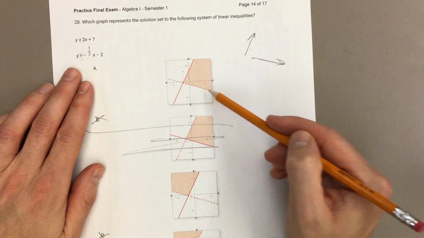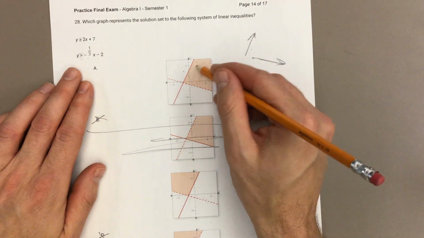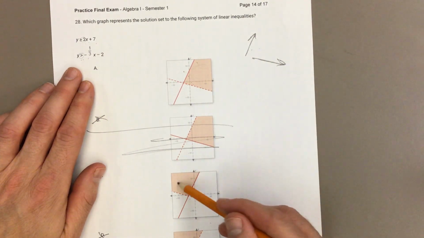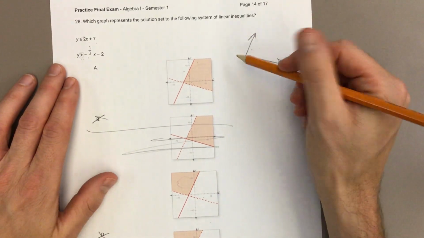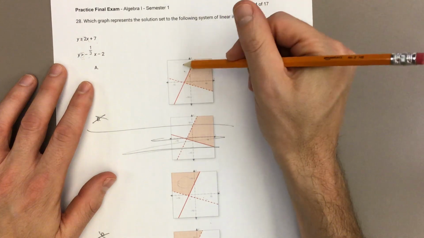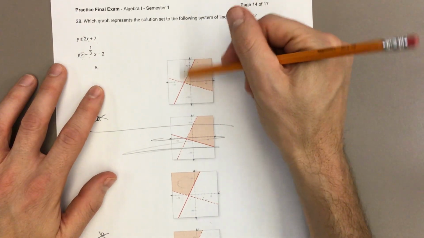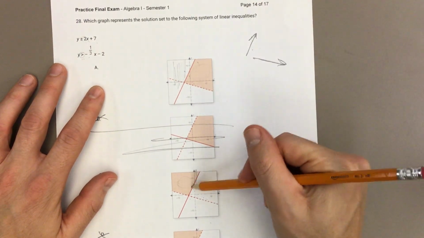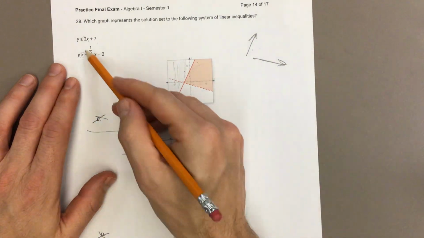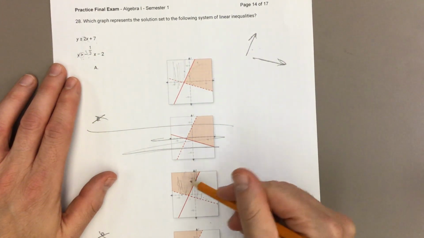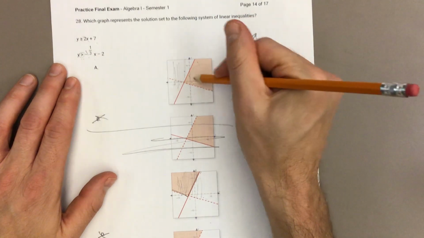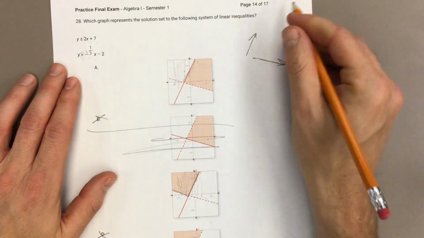We need to figure out, are we in this area or are we in this area? Okay? So, if I was going to draw the region where y was greater than or equal to this line, that would be over here, okay? So we're over here, and the region where y is greater than this line would be over here, okay? So they intersect in this one. They're not over here. So your answer is C.